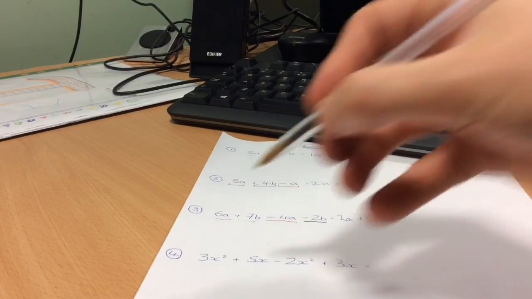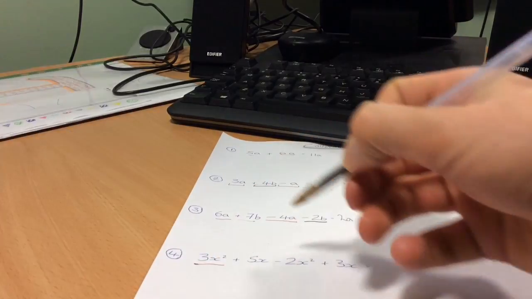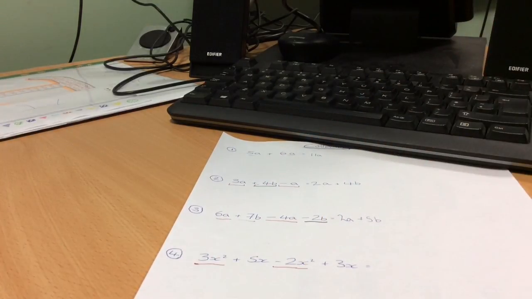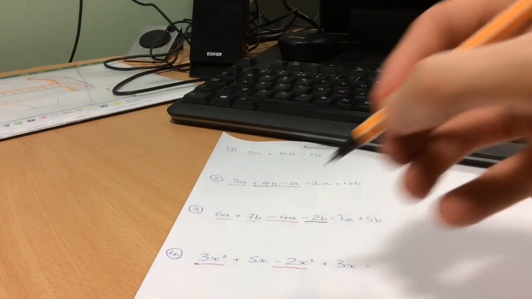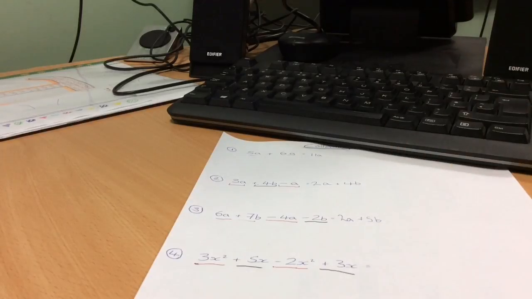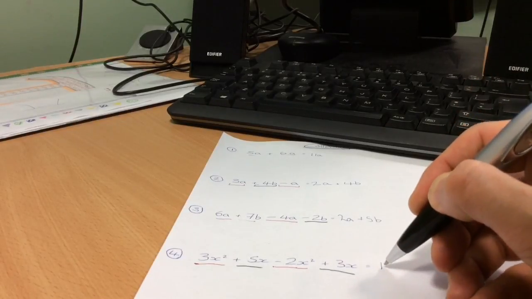The x squareds I'm going to underline red. I've got 3x squareds at the beginning and minus 2x squareds there. And the x's, which are different, I'm going to underline in black. So I've got 5x's there and 3x's there. So let's look at the x squareds first. I've got 3x squareds minus 2x squareds. That leaves me with 1x squared.